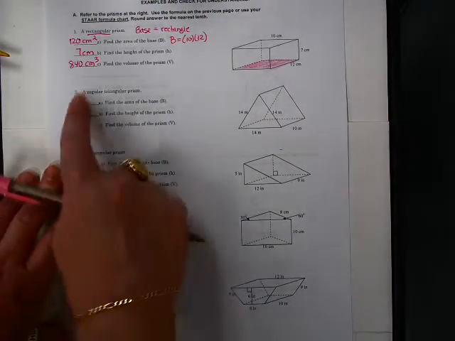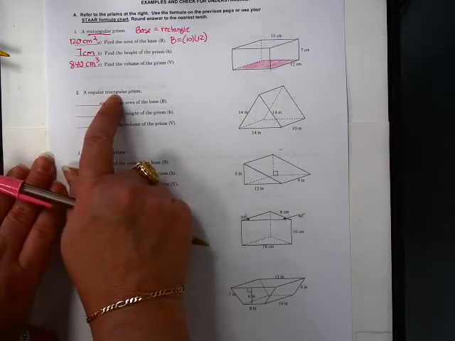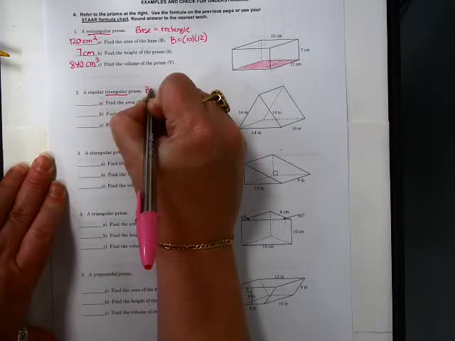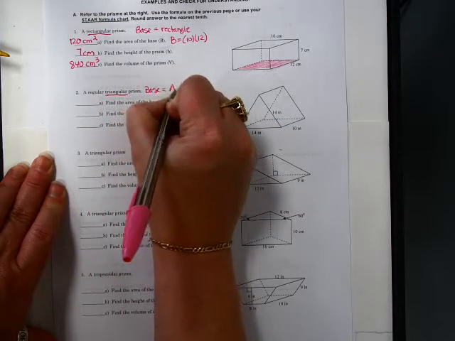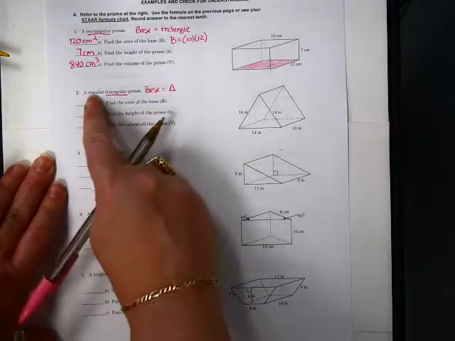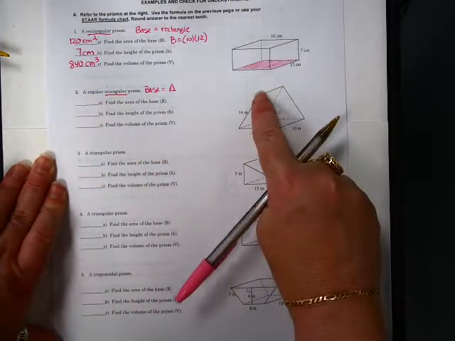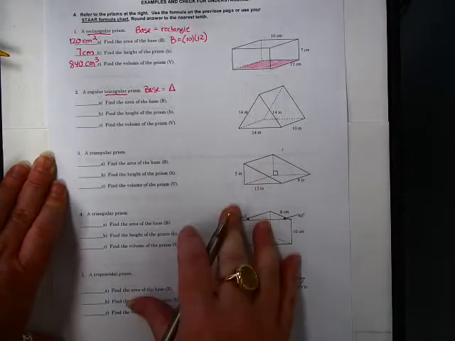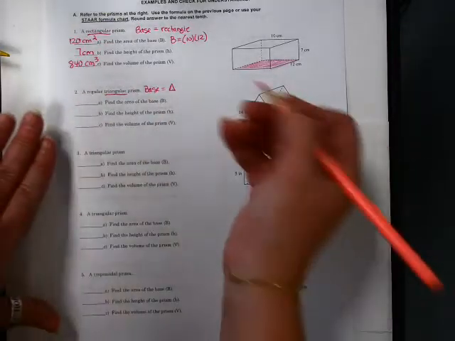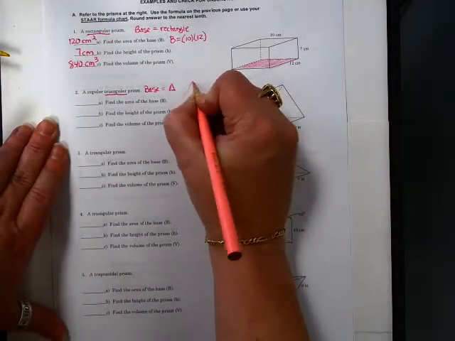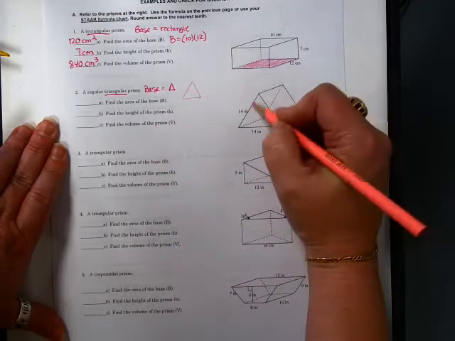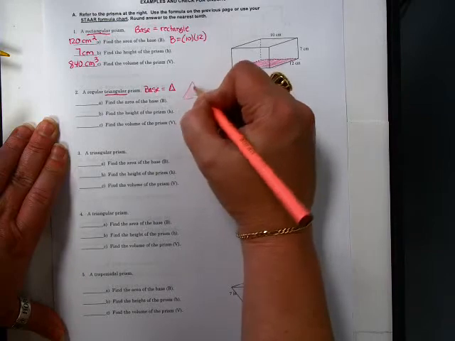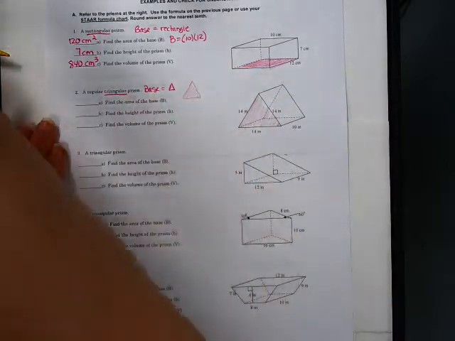All right, the next one says a regular triangular prism. So this time the base is a triangle. And not only is it a triangle, but it's a regular triangle. If you look, that's 14, 14, and 14. Okay, so I'm going to draw that right here. Here's the base. Notice how it's not sitting on the base. All right, so I'm just moving this over here.